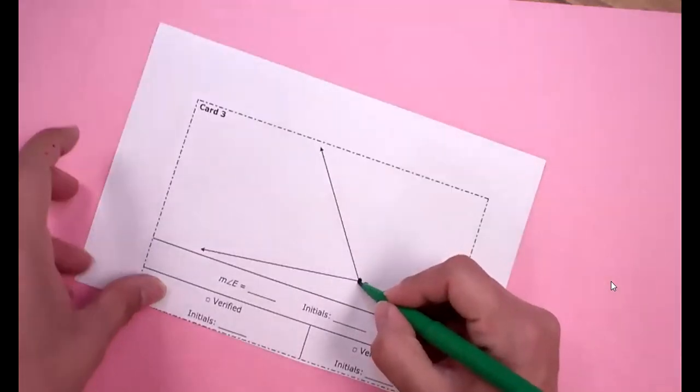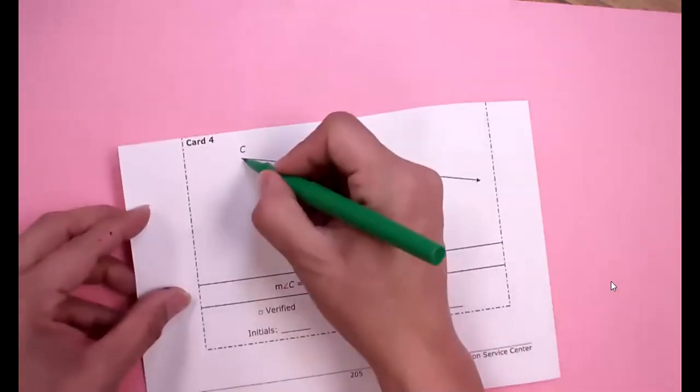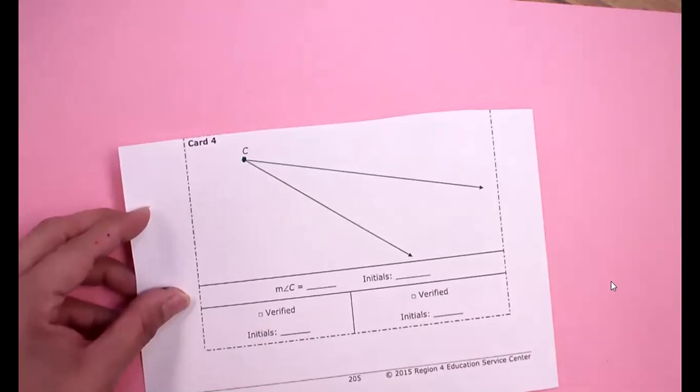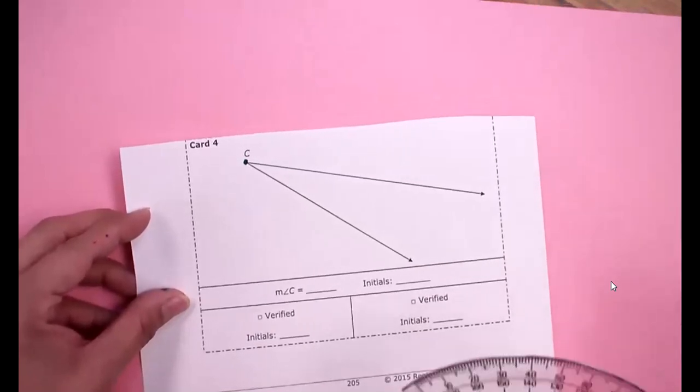So these are the ones that you're going to do, and you're going to write the measurements on the line using your protractor. That's going to be your job. Make sure you start at the 0, either on the left side or the right side, so that you can see which scale it is you have to use.